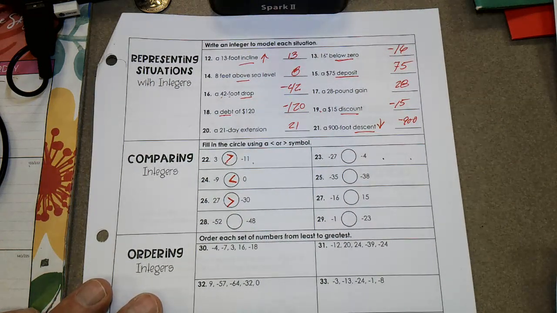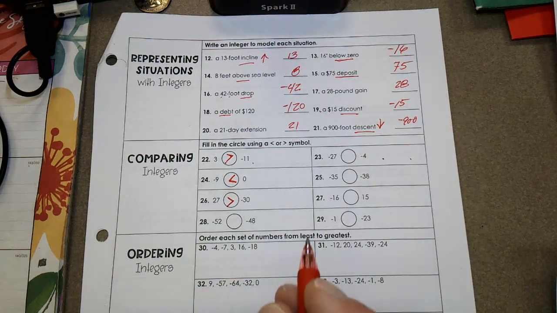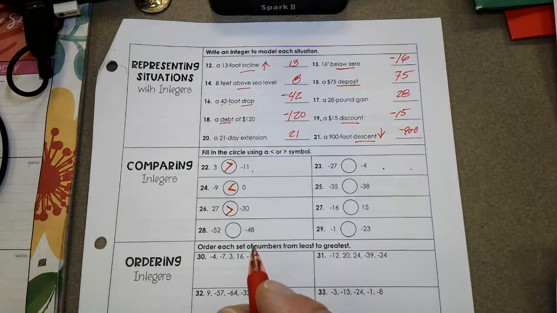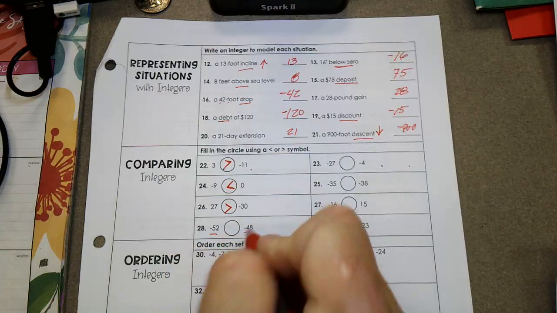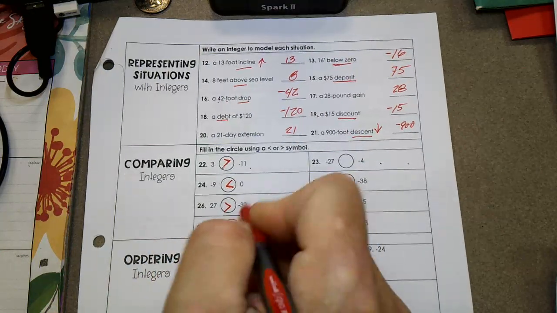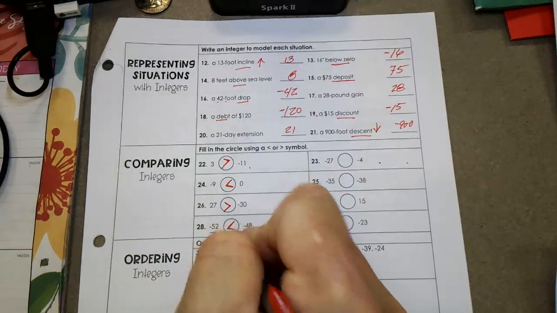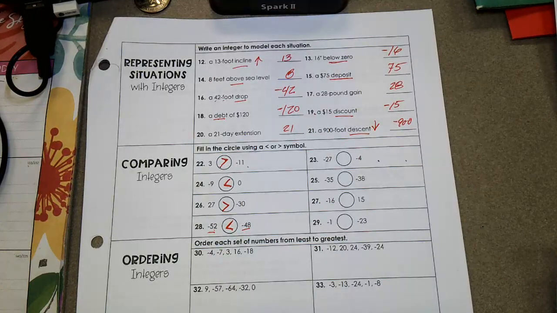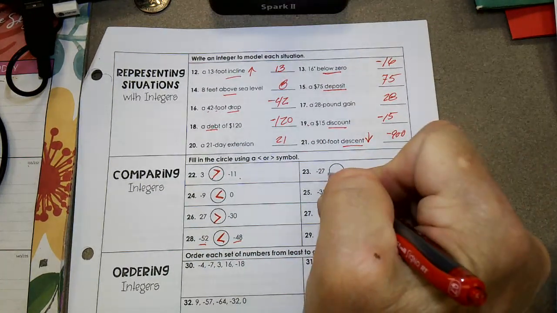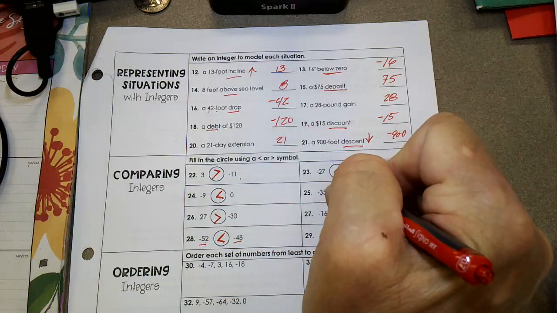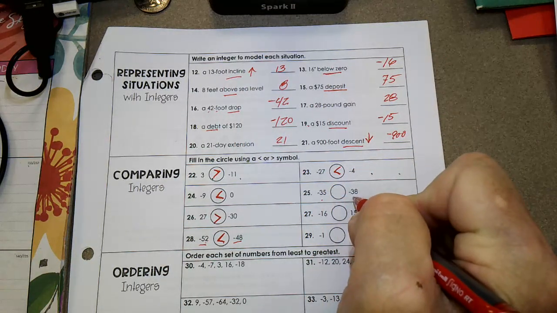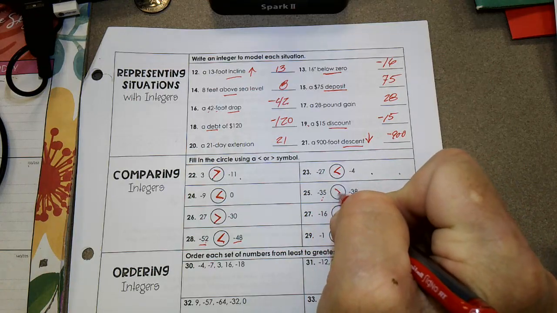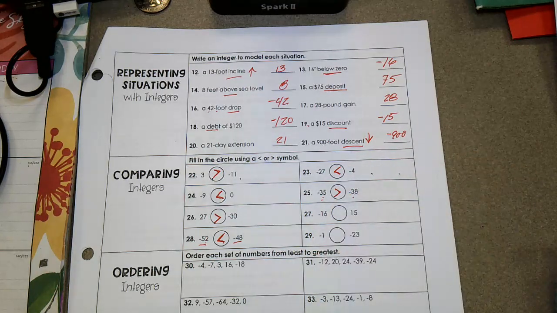Negative 52 and negative 48. Okay, so let's slow down on this one. The bigger the negative, the smaller it is. So it's actually a less than sign, right? Okay. Negative 27 and negative 4, less than. Negative 35 and negative 38, this is actually greater than negative 38.